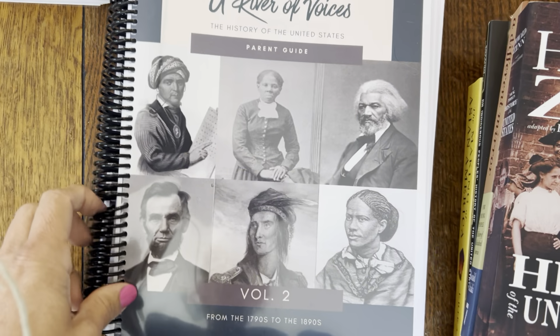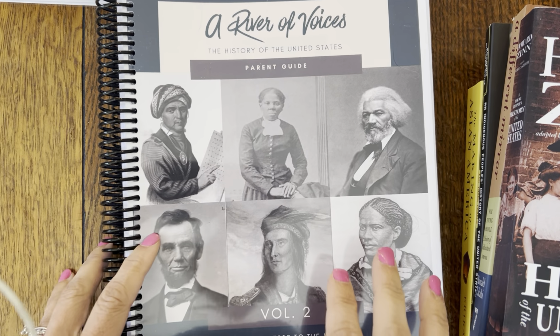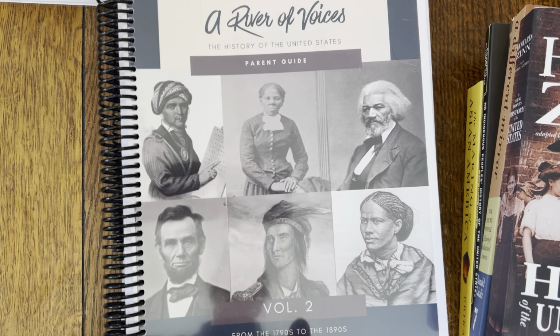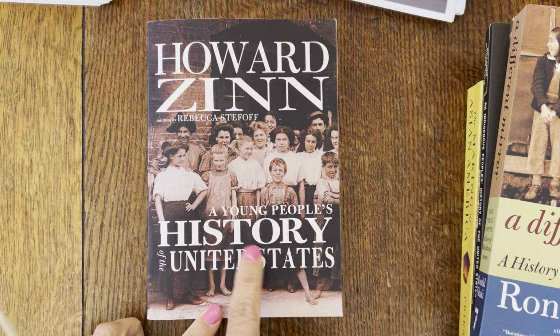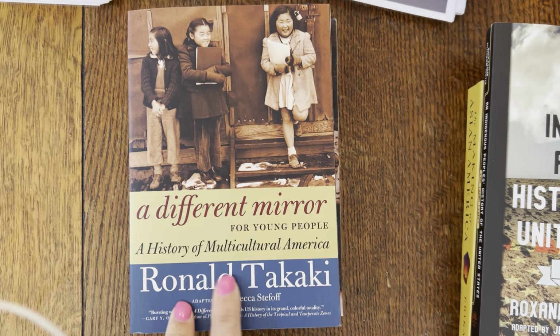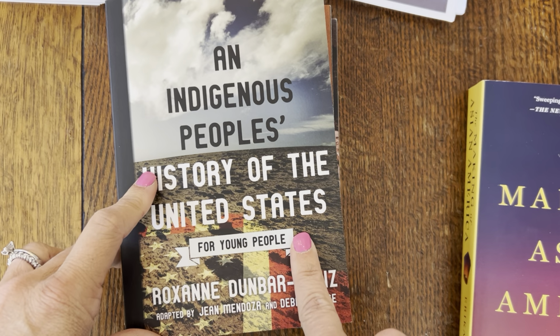Next, for her elective, she will be doing River of Voices, volumes 1 and 2. This is from Blossom and Root. And it is United States history, but it is a different perspective. So I'll show you the books for that. We've got A Young People's History of the United States by Howard Zinn, A Different Mirror for Young People by Takaki, and Indigenous People's History of the United States for Young People.